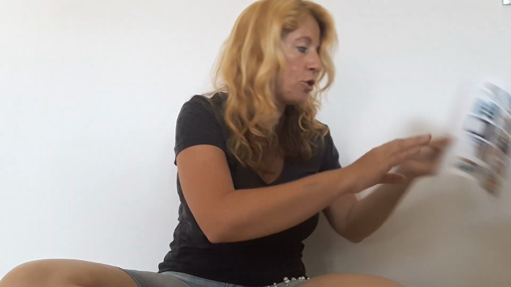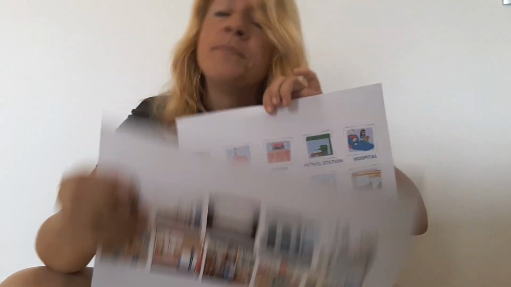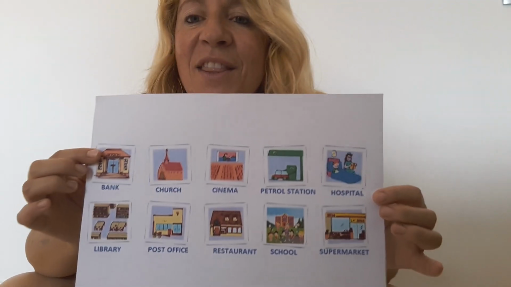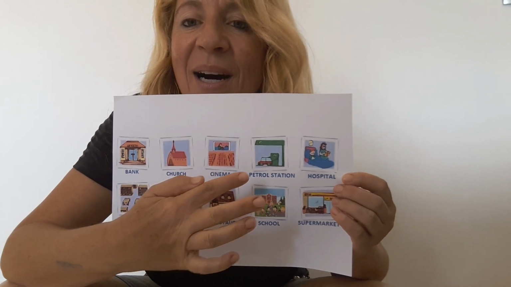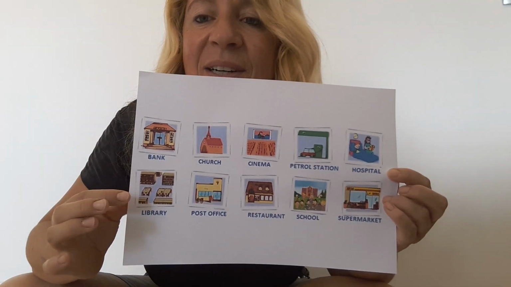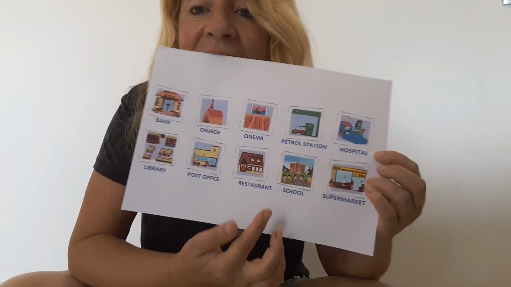Today, I'm making a video for you to make an art and craft about my town. It's actually a game. What we need today is two prints of the documents. This is in order to practice the vocabulary we've been working on: bank, church, cinema, petrol station, hospital, library, post office, restaurant, school, and supermarket.